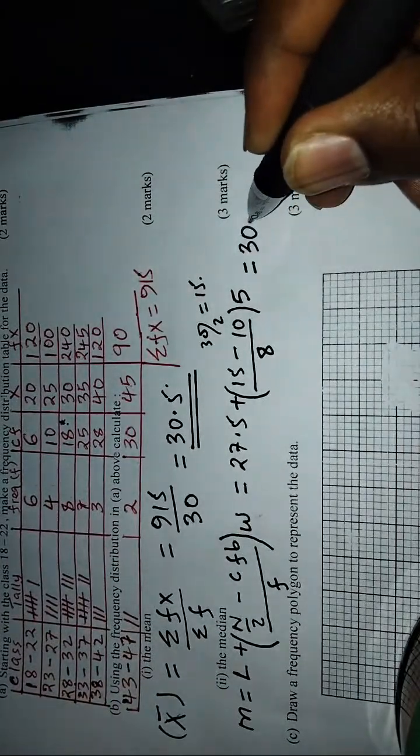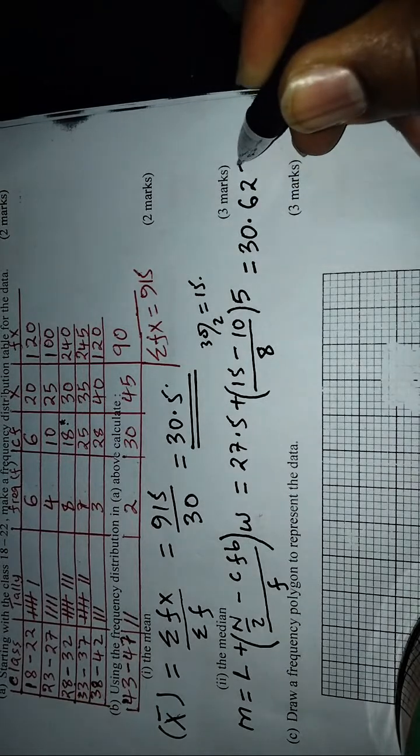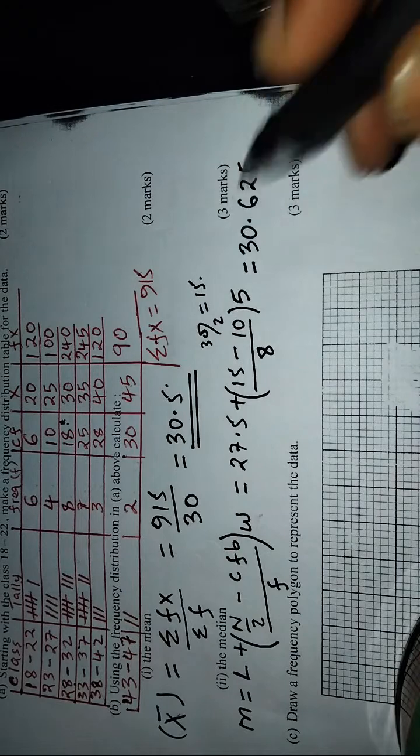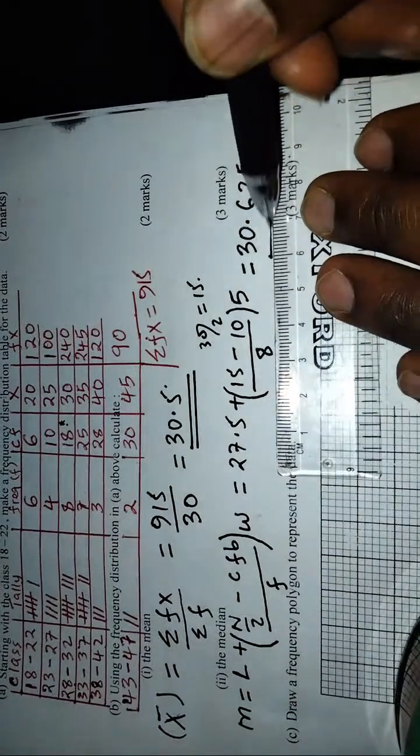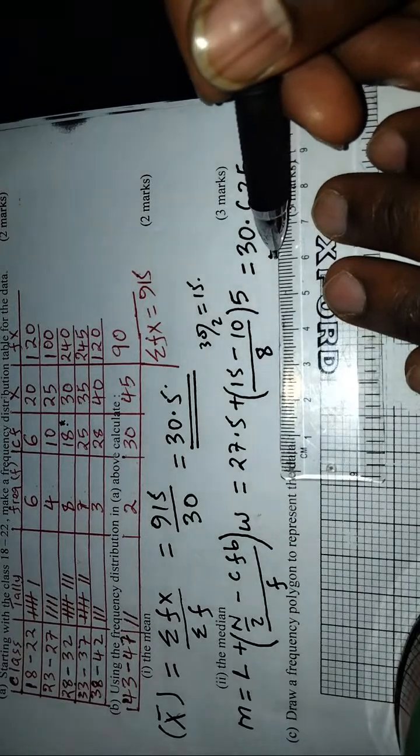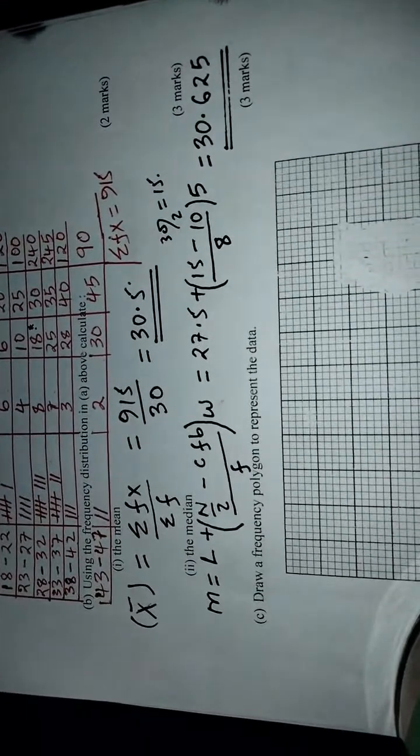So now we can compute. After multiplying by 5, we add our 27.5, so that we have 30.625. So this is going to be the median for this data. Let me underline it. Yes, that is how we get the median.